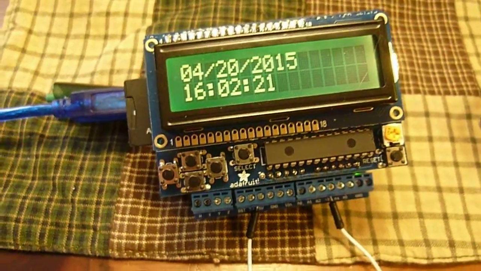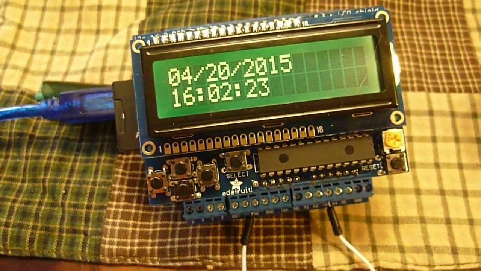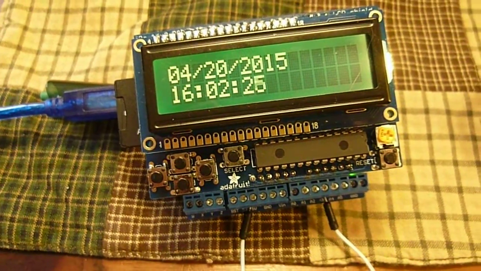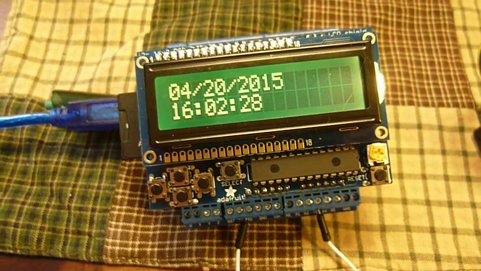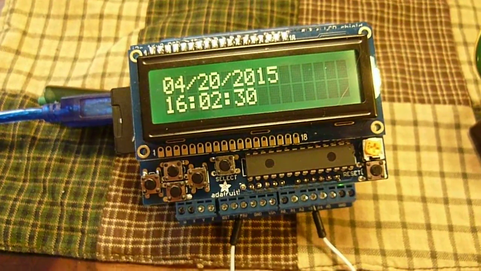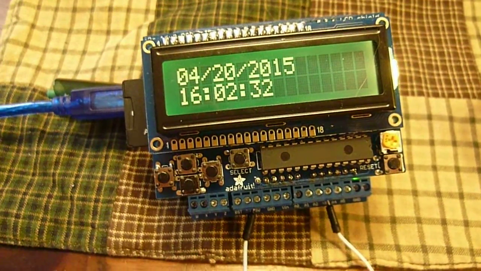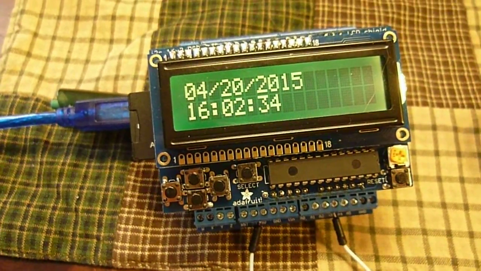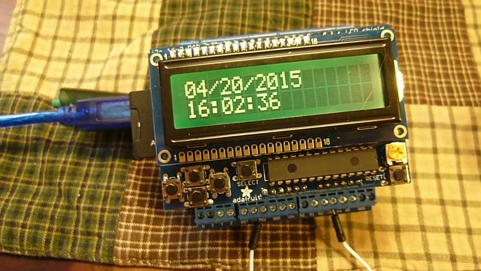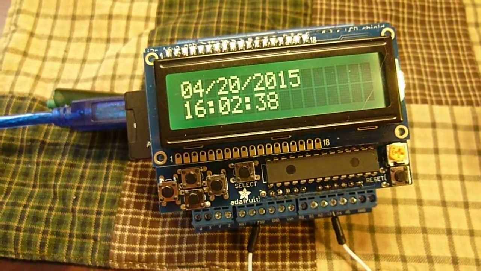So I hope you've enjoyed this project. We will be making these available for sale. We've done all the programming, it's all set to go, and we will have some videos soon of these installed in actual applications where they are monitoring a real wind turbine and solar power system.